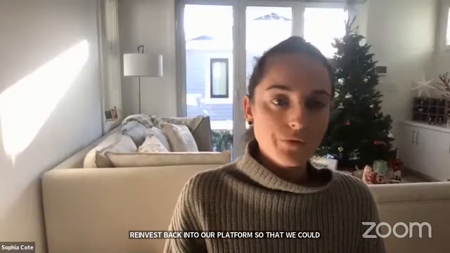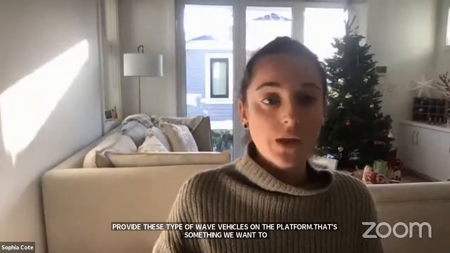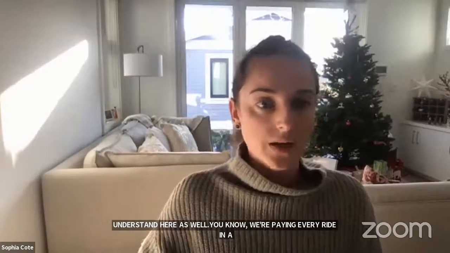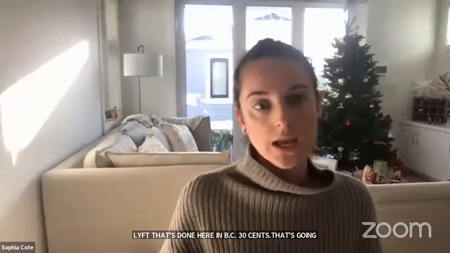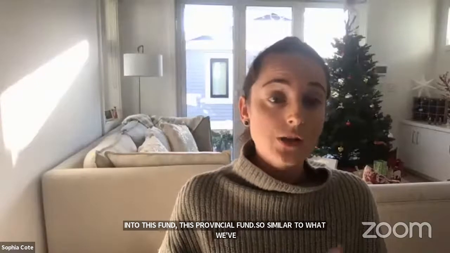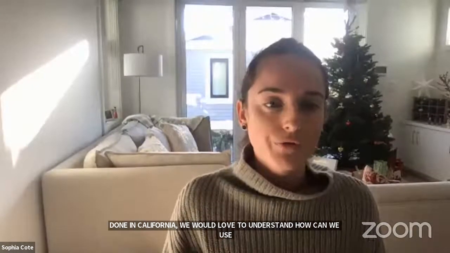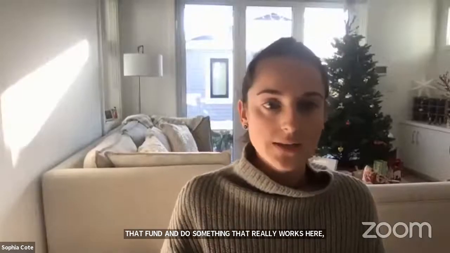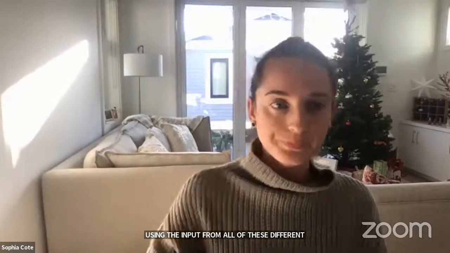For every ride in a Lyft done here in BC, we're paying 30 cents. That's going into this provincial fund. Similar to what we've done in California, we would love to understand how we can use that fund and do something that really works here, using the input from all of these different community organizations and individuals who are experiencing this every day.